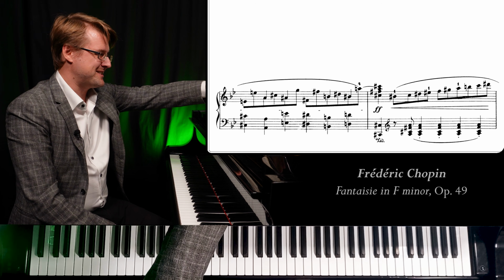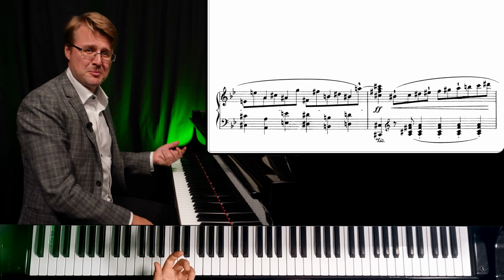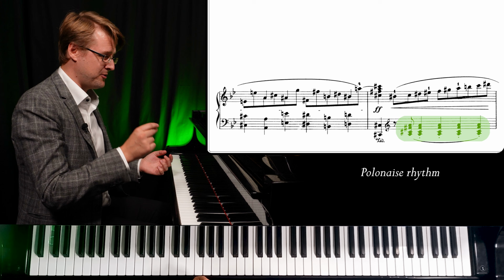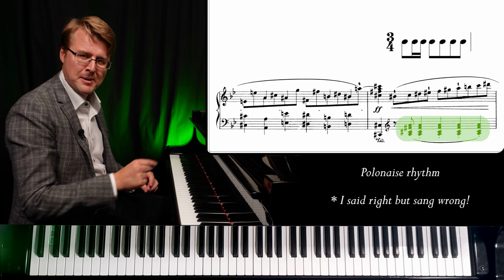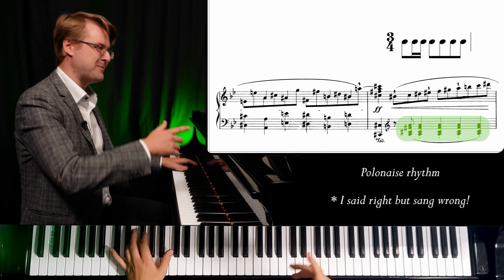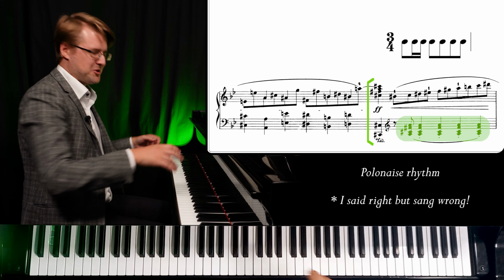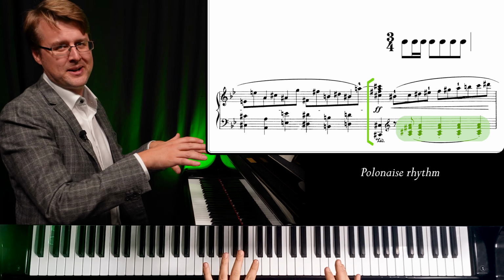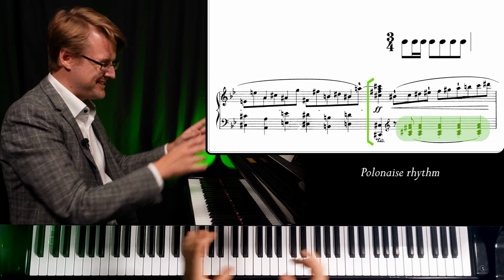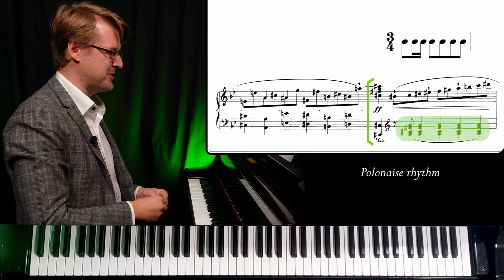By the way, I just skipped over, we have this rhythm here. This is almost a Polonaise rhythm. The Polonaise rhythm is in 3. Bum ba bum bum bum bum bum ba bum bum bum bum. It's not exactly that, but it's almost like that. So Polonaise is a dance from Poland. Chopin wrote a lot of Polonaises. This is a ballad, not a Polonaise, but it's like a hint of it just here to get the really pompous, majestic feel to it.